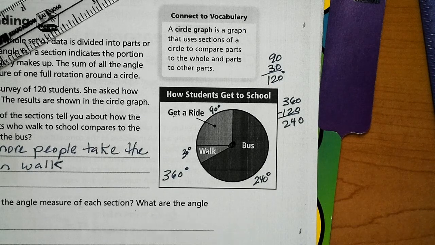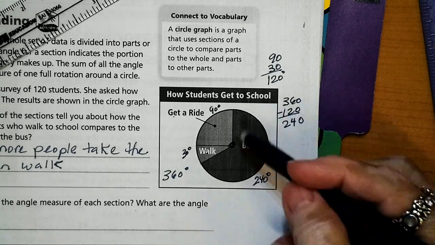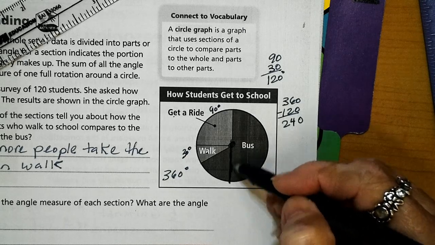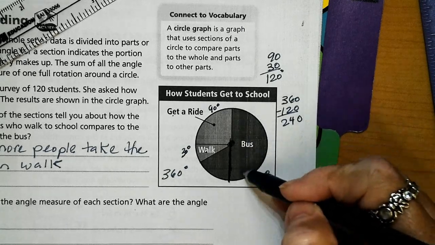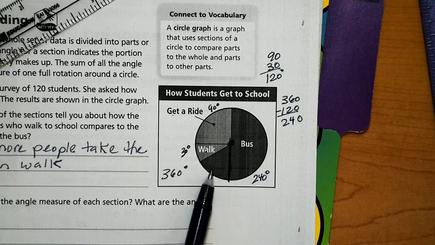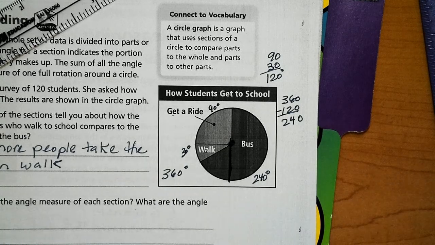Okay? I also would know that if I drew a line this way, I know that this is 180, right? Half a circle is 180. So then plus that little bit had to be 180 plus something. Okay?